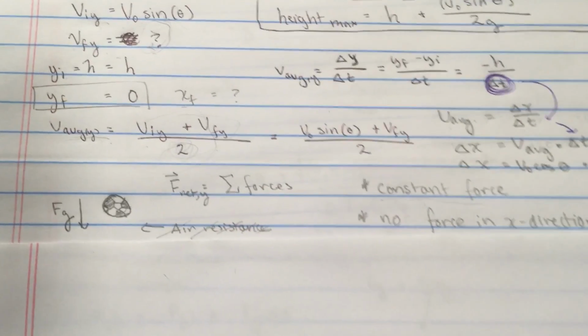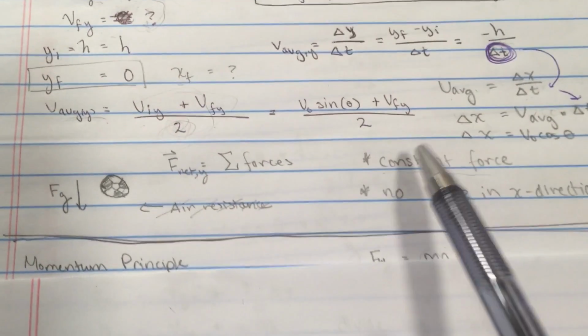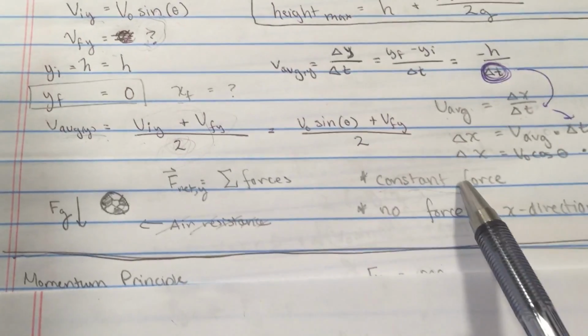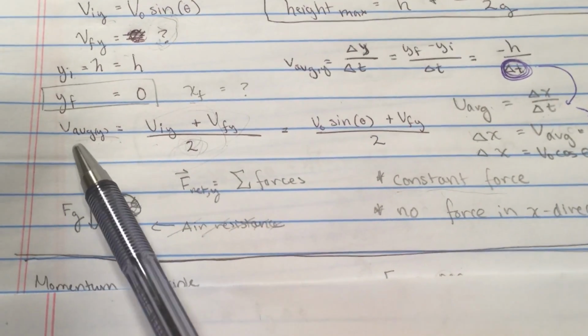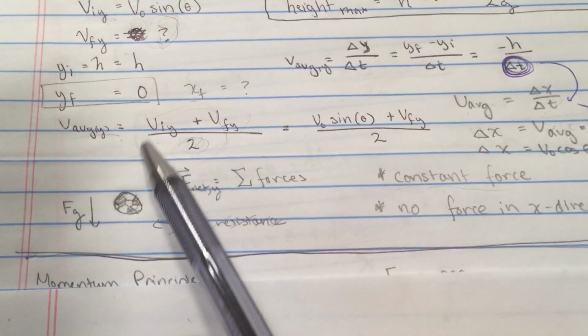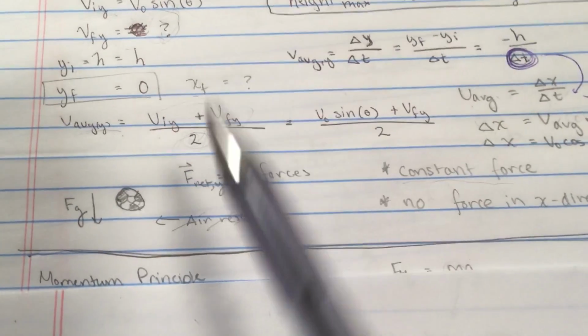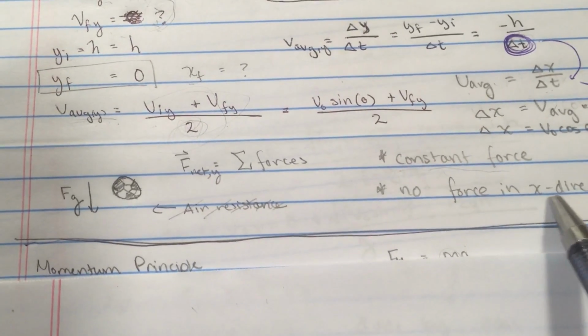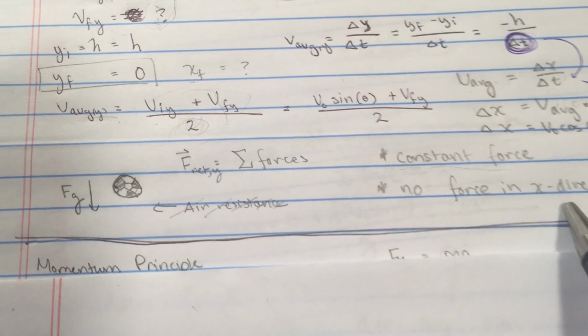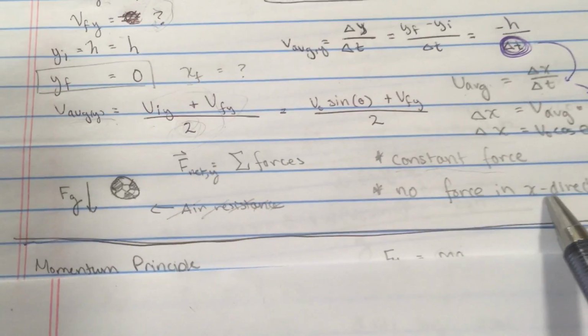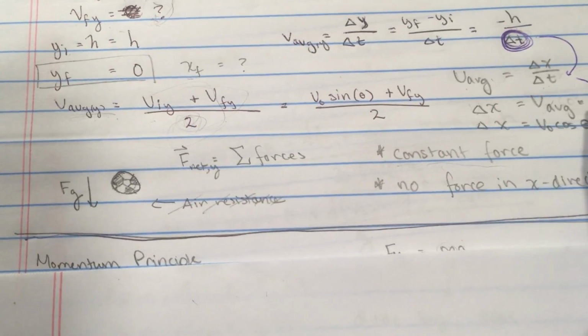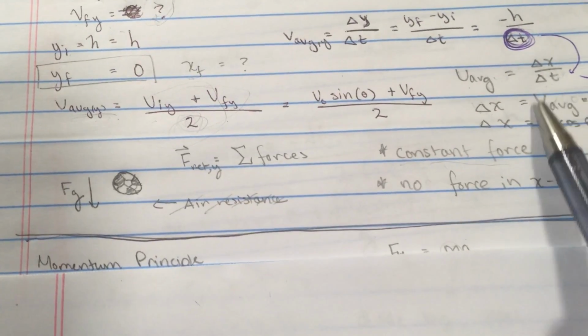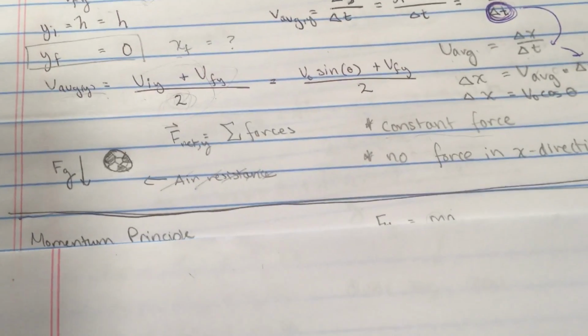Okay, so it is important to note that this is a constant force, which is the reason why we can use this formula here to calculate the average velocity. We should also note that there is no force in the x direction, so this would mean that the average velocity in the x direction will be constant.